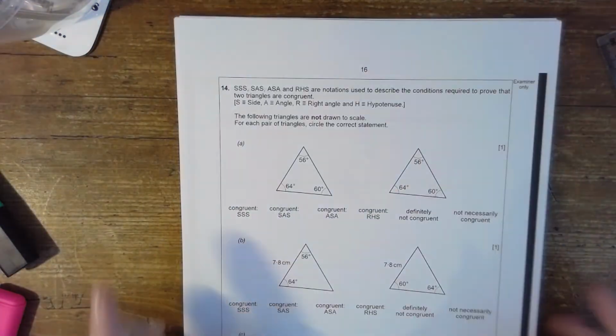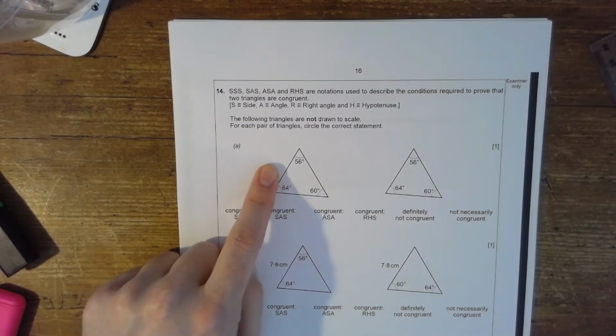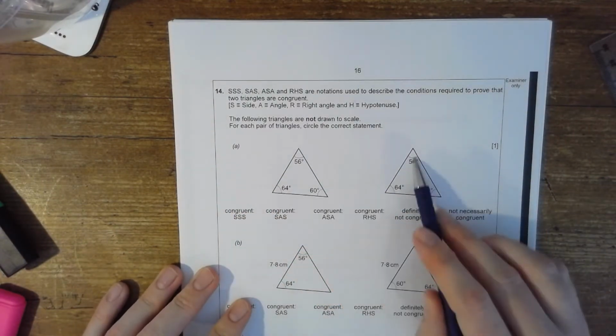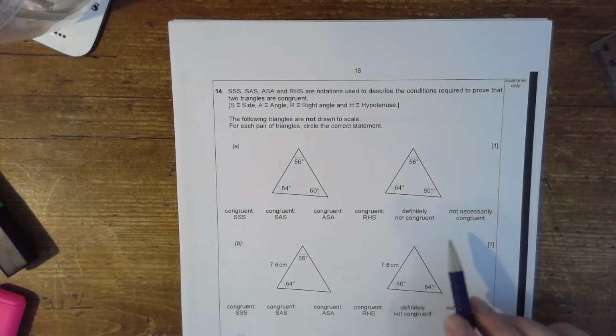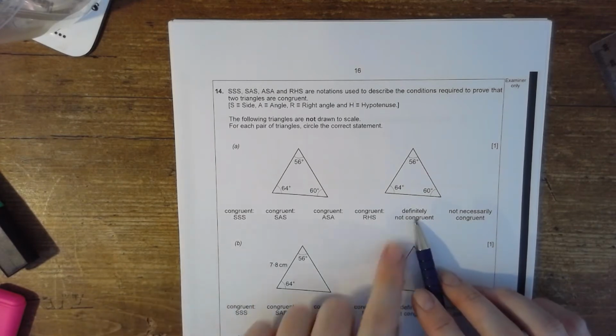Okay, and over the page on 16, it talks about all the different conditions for congruency. Now, first of all, I can tell you straight away that these are not congruent, because although all the angles are the same, that is not a condition for congruency. Well, that's not quite true.